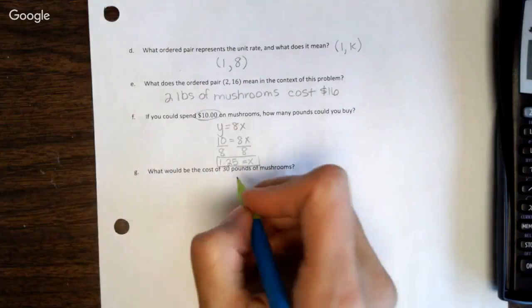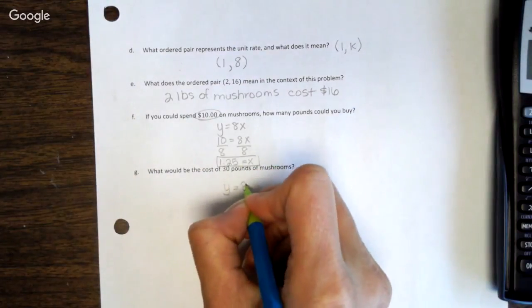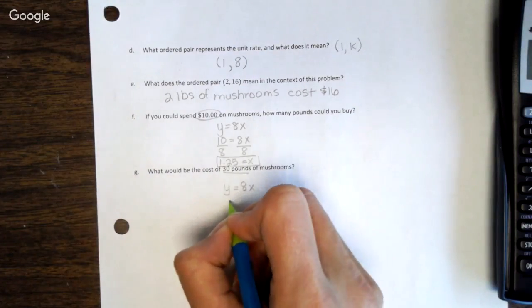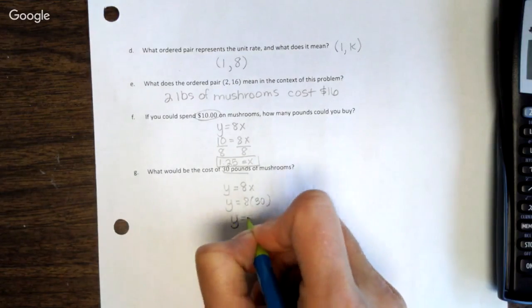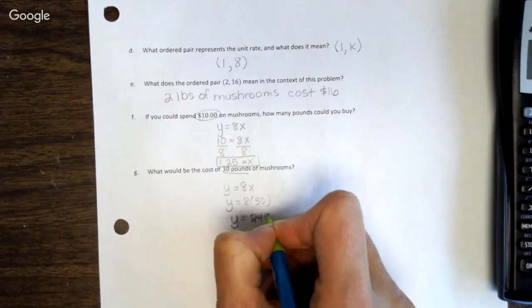What would the cost of 30 pounds of mushrooms be? Let's use the equation again. Now pounds is your x value. So 8 times 30 is $240.